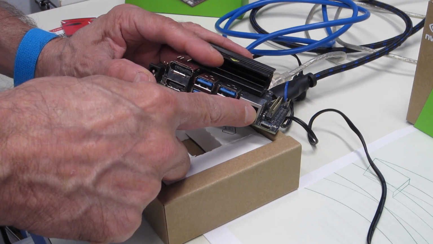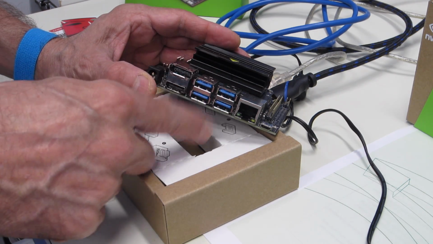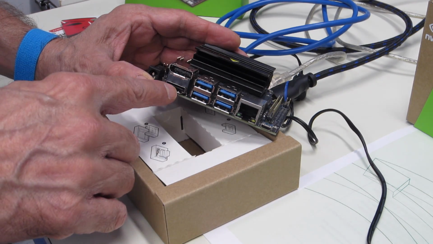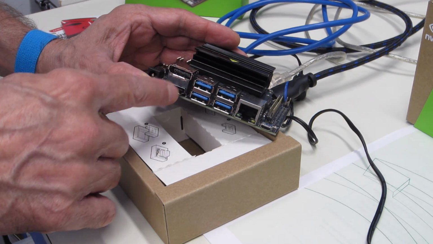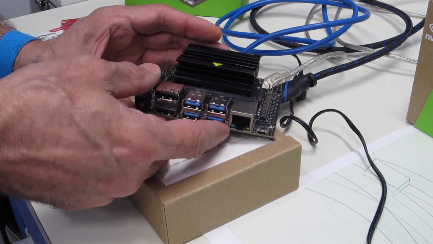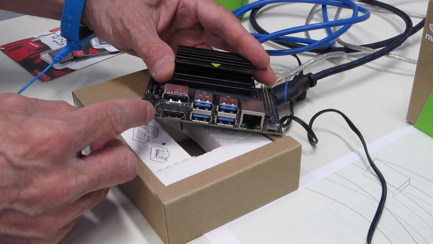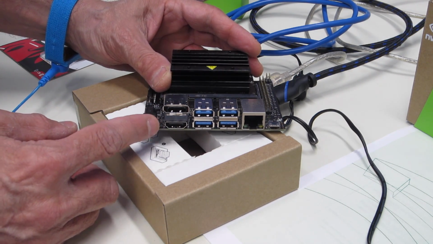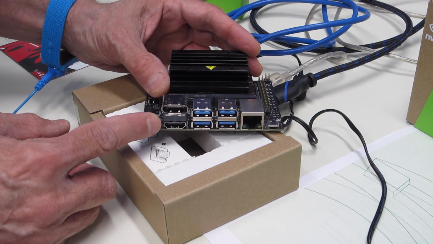The Ethernet, that's a Gigabit Ethernet. There are 4 USB 3 jacks. There is an HDMI and a DisplayPort output, and these can both be used simultaneously, by the way, both at 4K video. And over here is a barrel connector that you can use to supply 5 volts at up to 4 amperes if you want a higher ampere supply.